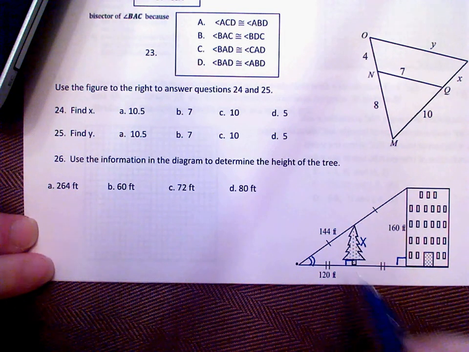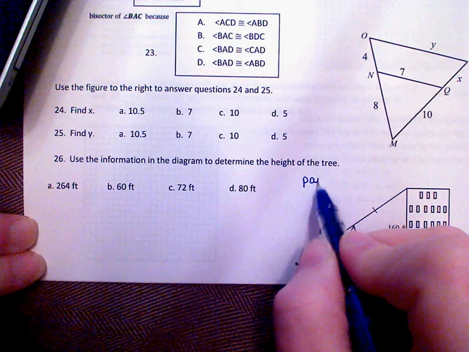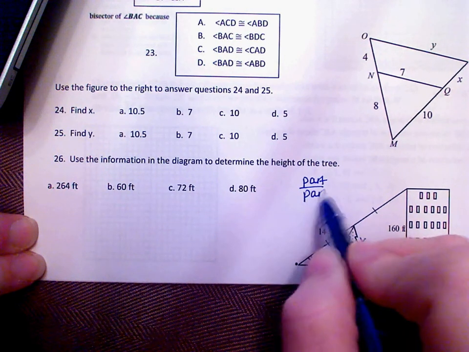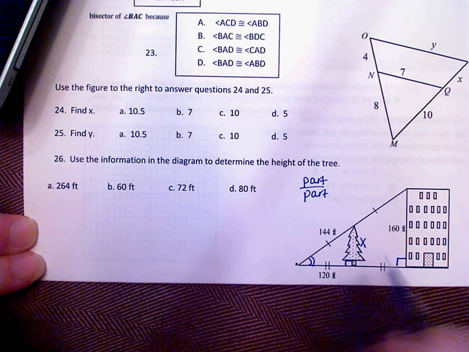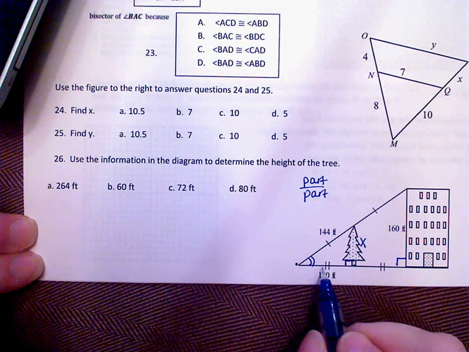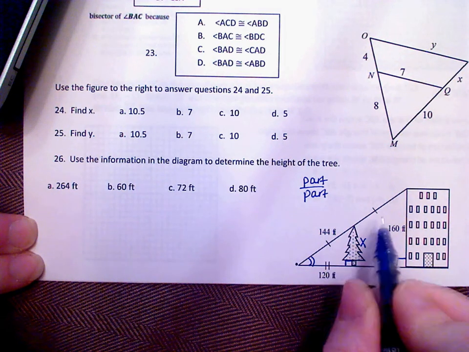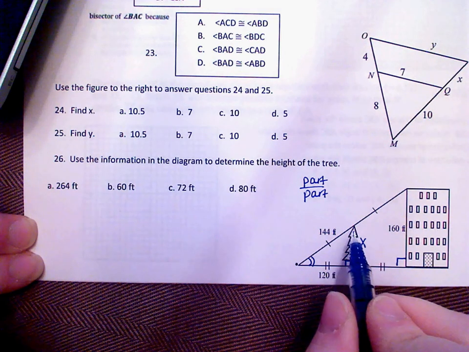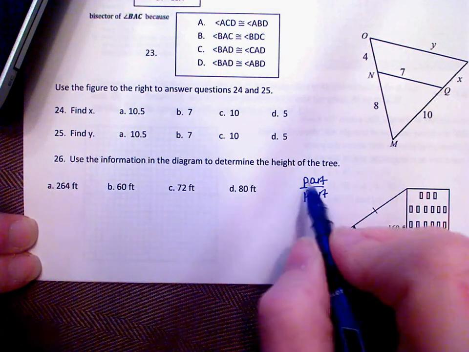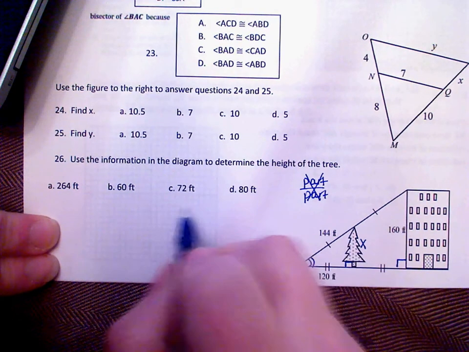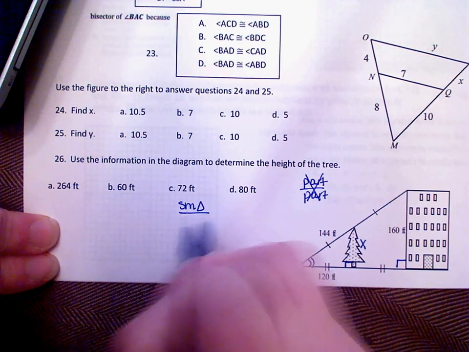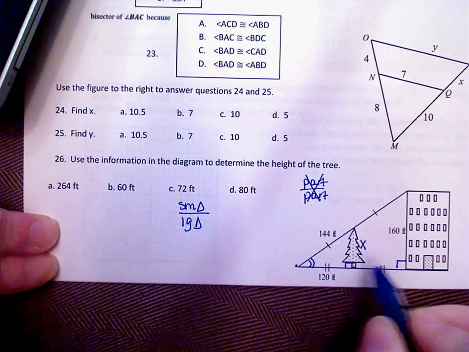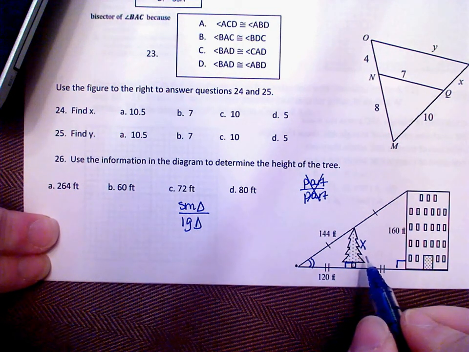Since we're solving for x, we cannot use the part-to-part proportion to solve for x. We would only be able to use part-to-part if we were finding one of these parts created by the intersection of this parallel side right here. And so we have to use a small triangle to large triangle relationship to find the height of the tree.